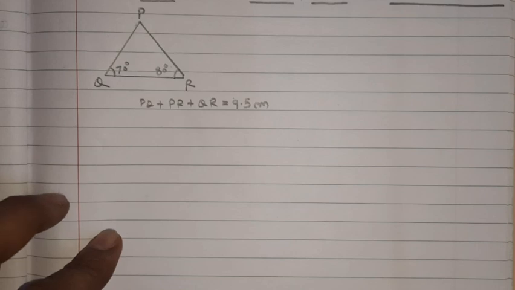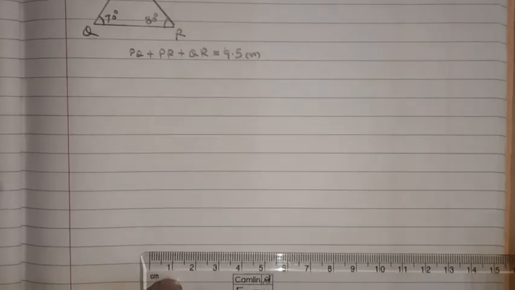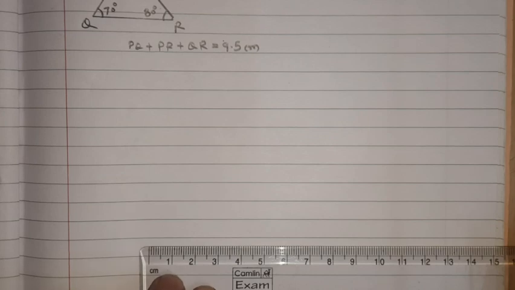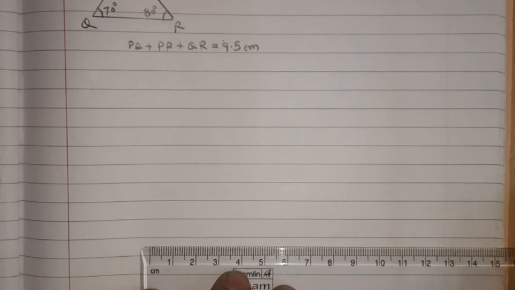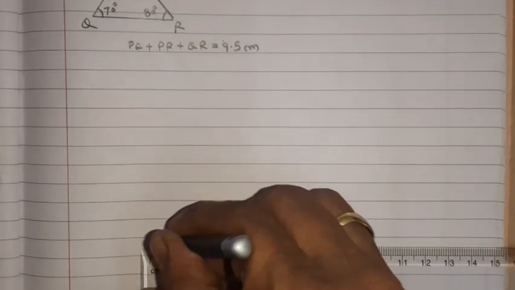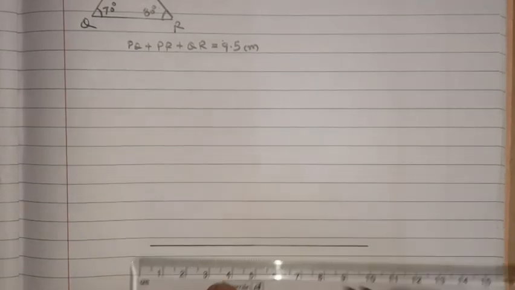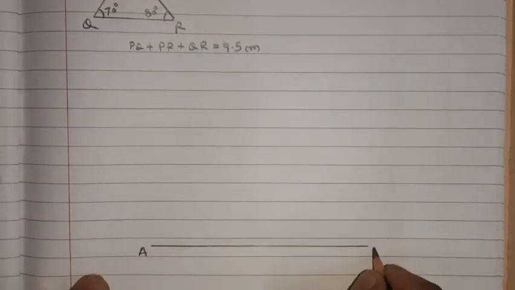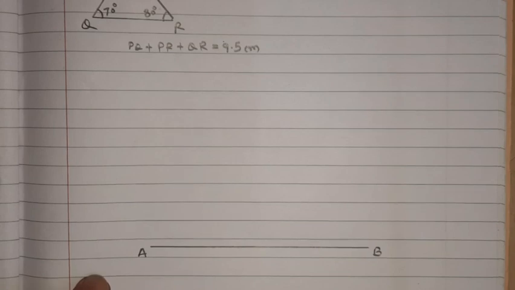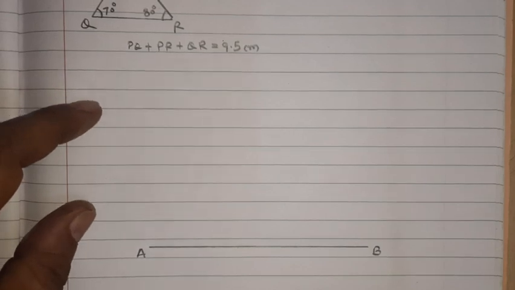First of all, dear student, how much perimeter is given? The perimeter of the triangle is 9.5 centimeter. Therefore, first of all, we have to draw a segment or the base of 9.5 centimeter. See, dear student, we have to take 9.5 centimeter and give the name. Triangle PQR is there, therefore we have to give here AB. It is 9.5 centimeter.